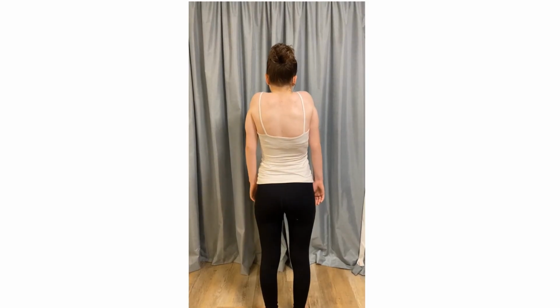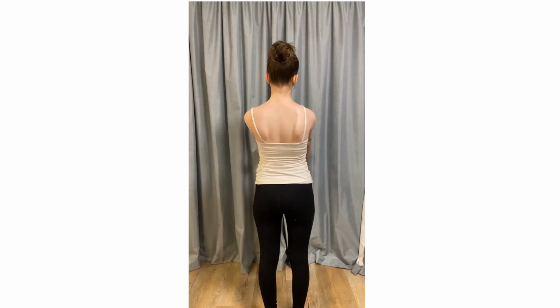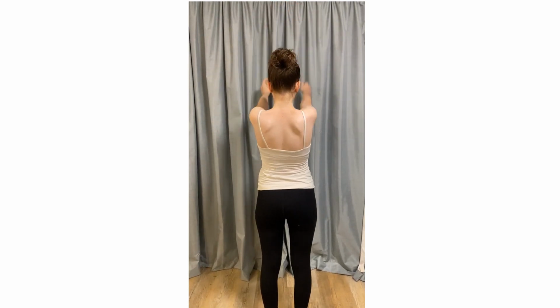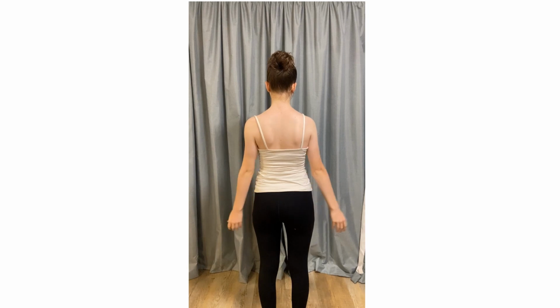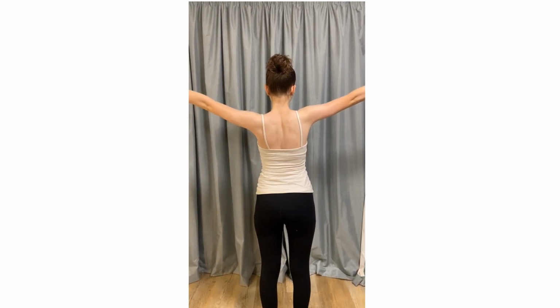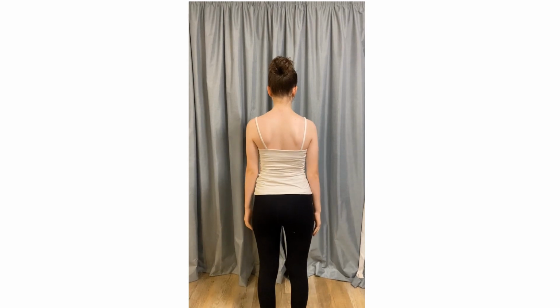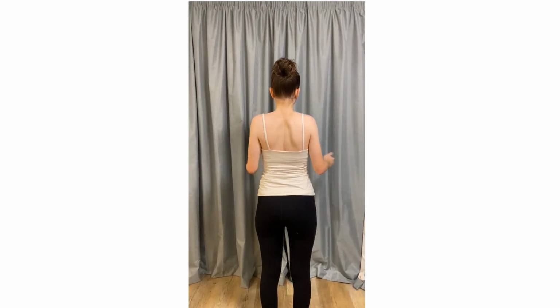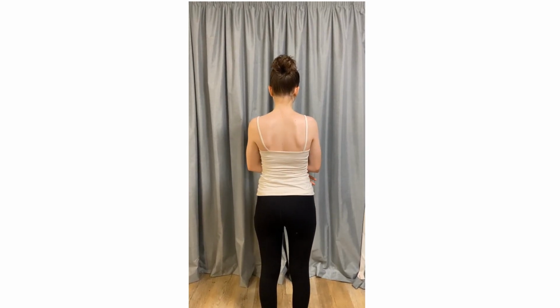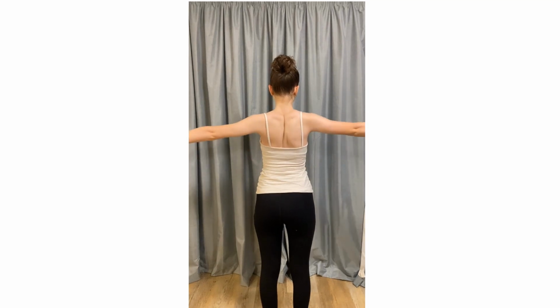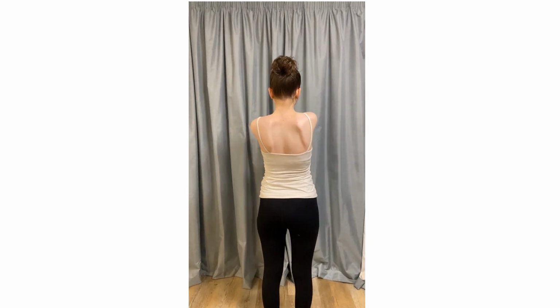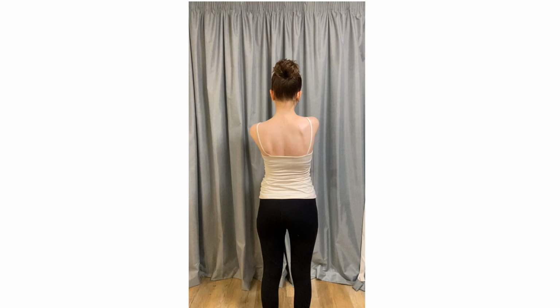At the shoulder, elevation and depression, flexion and extension, shoulder abduction and adduction, external rotation and internal rotation, horizontal abduction and horizontal adduction.